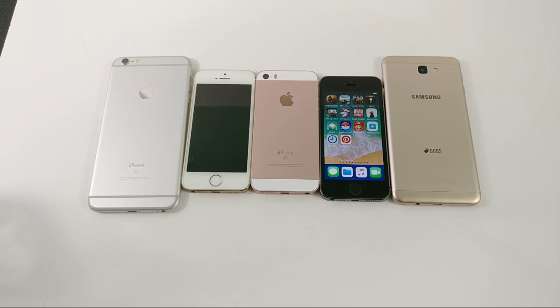So what is your favorite phone? My favorite phone, I don't really have a super favorite phone, but probably the Note series of phones is my favorite phone.